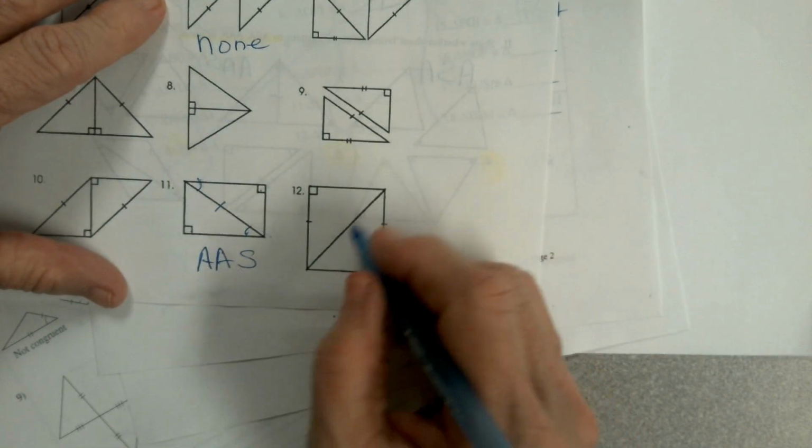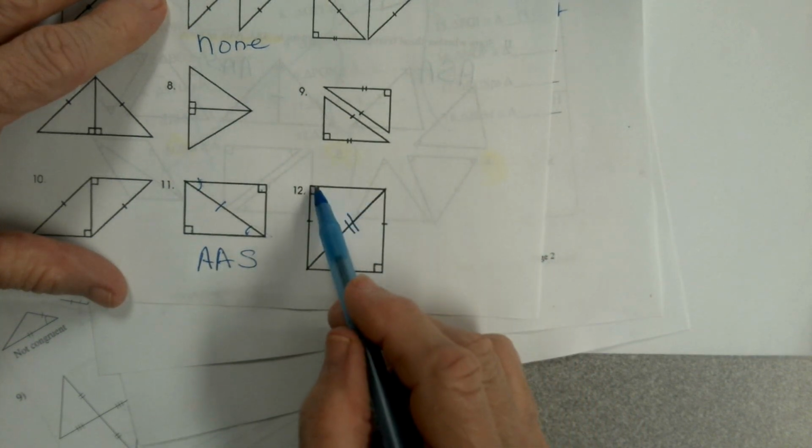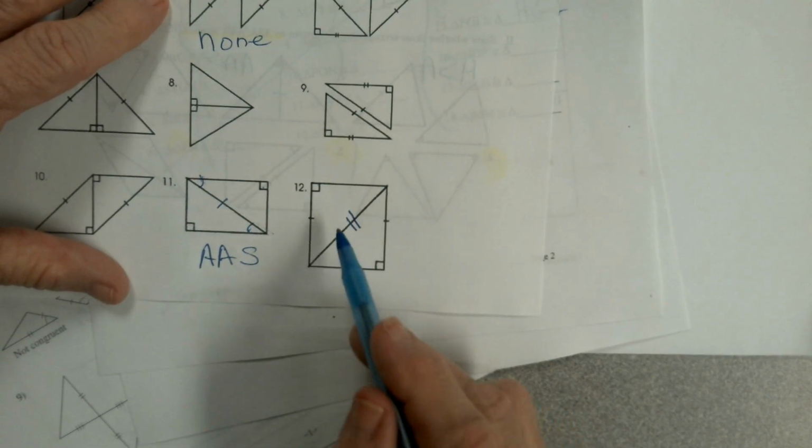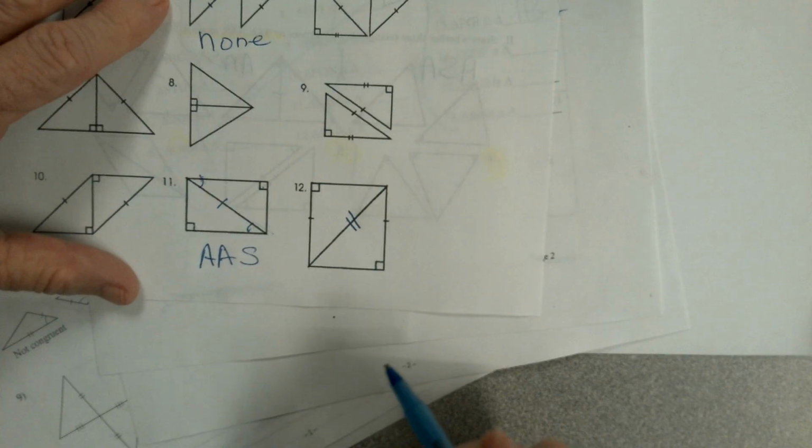On number 12, what do you know is congruent? The segment, that diagonal. And so here's the right angle, that's the hypotenuse. Here's the right angle, that's the hypotenuse. Are these two triangles congruent? Why? We don't have a side angle.